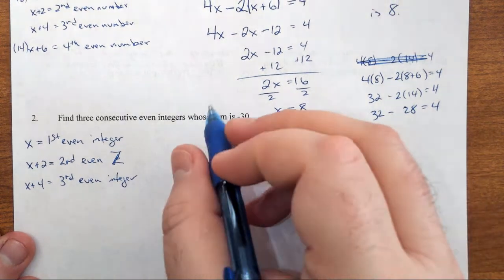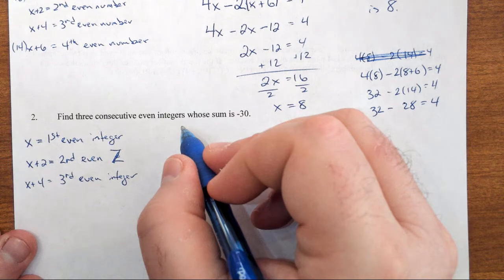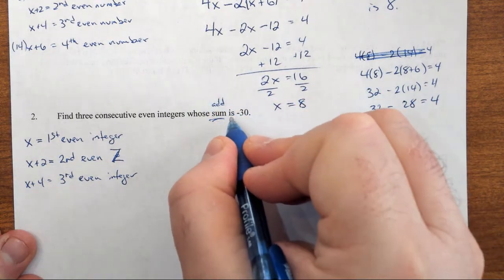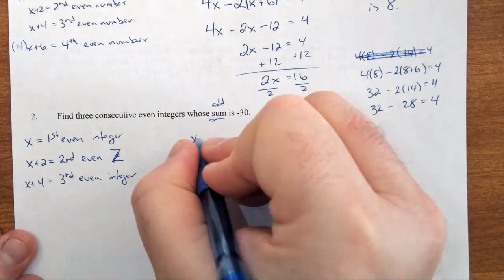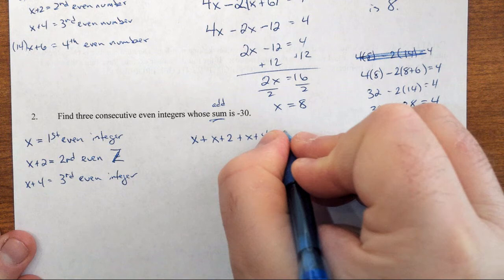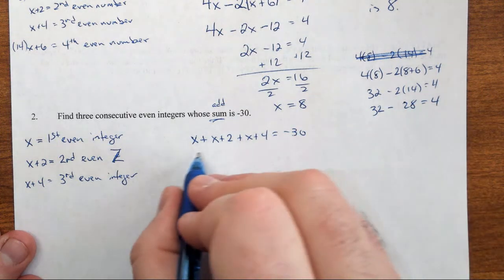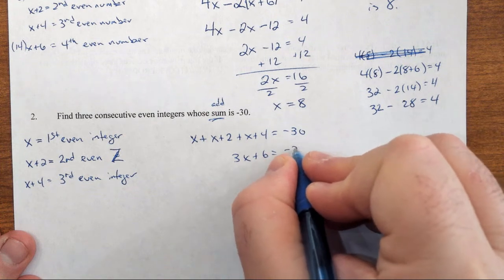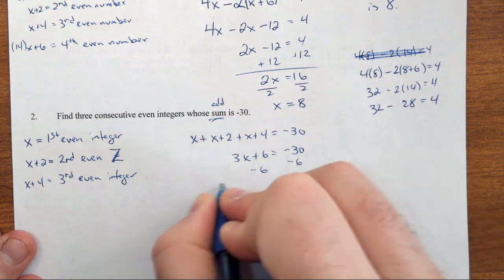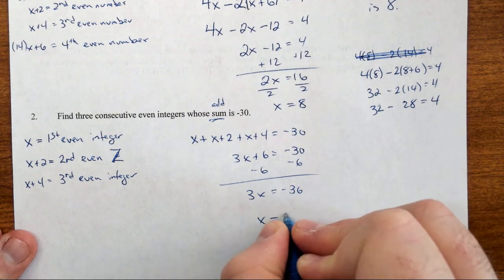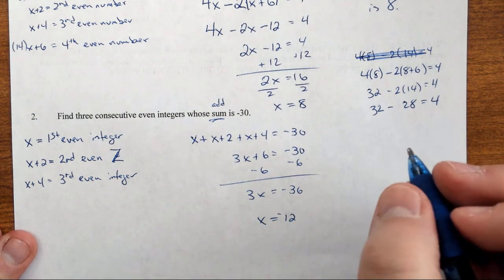So, all right. So find 3 consecutive even integers whose sum, remember sum is another word for add, okay, to negative 30. So that means x plus 2 plus x plus 4 is equal to negative 30. Combine like terms here. We get 3x plus 6 is equal to negative 30. Move the 6 over. 3x is equal to negative 36, which means x is equal to negative 12.